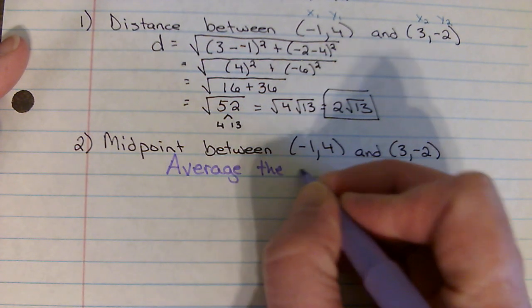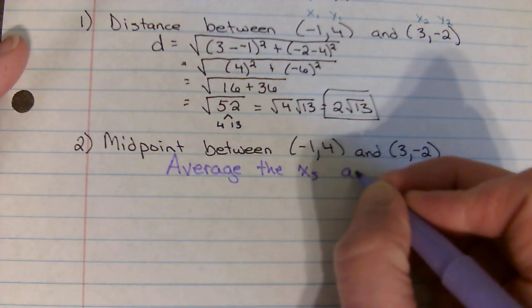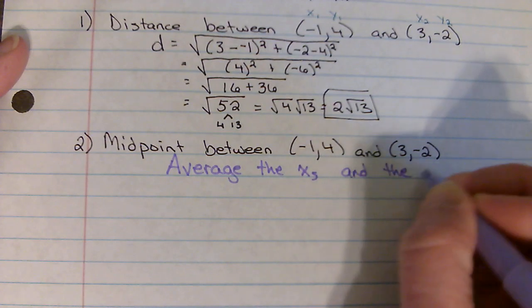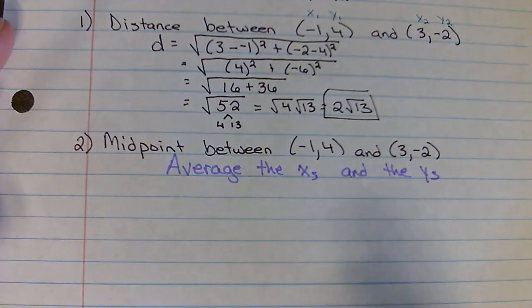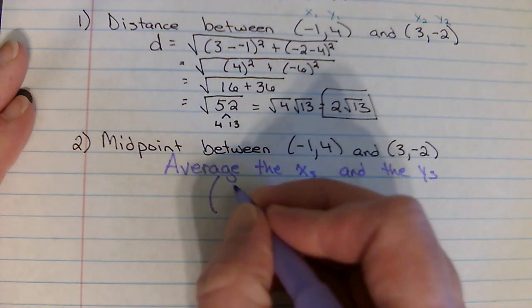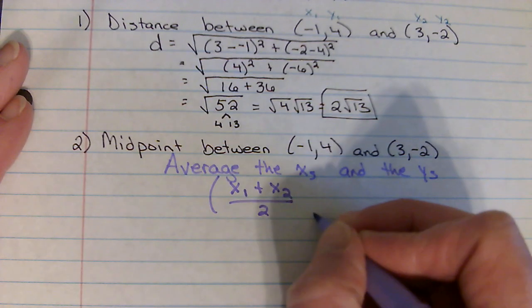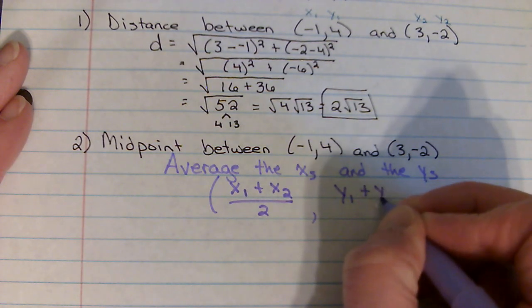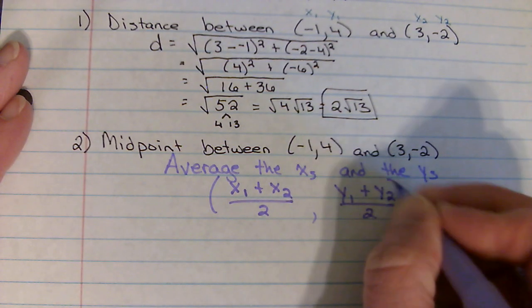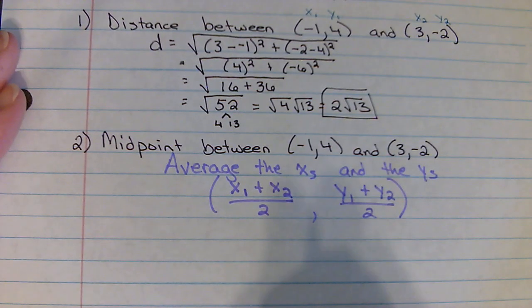Average the x's and the y's. So to find halfway between them, we would add them together and divide by 2. Add the y's together and divide by 2. You're just averaging your x's and averaging your y's.